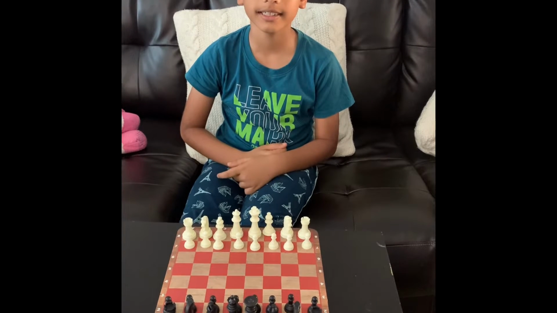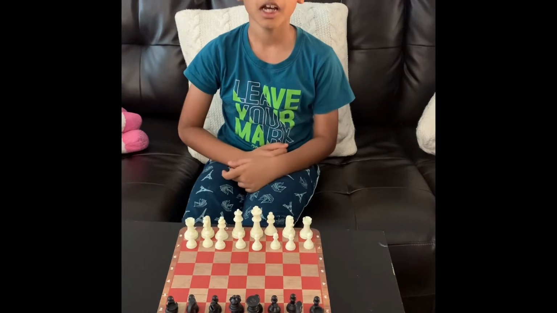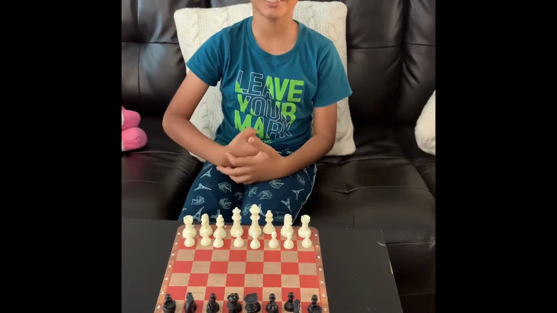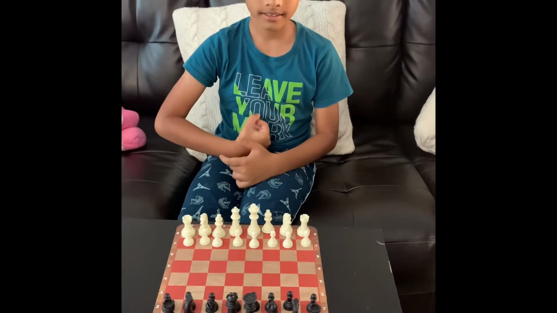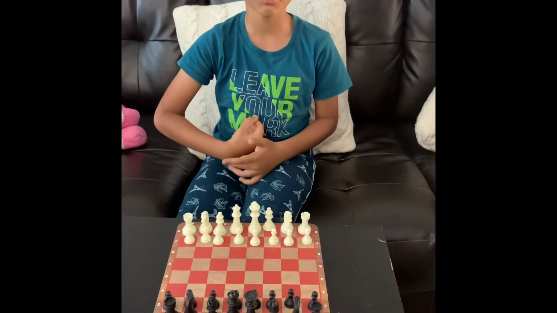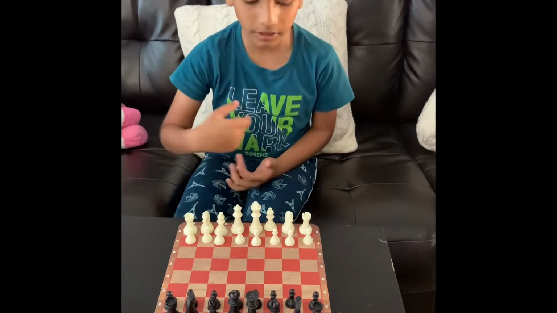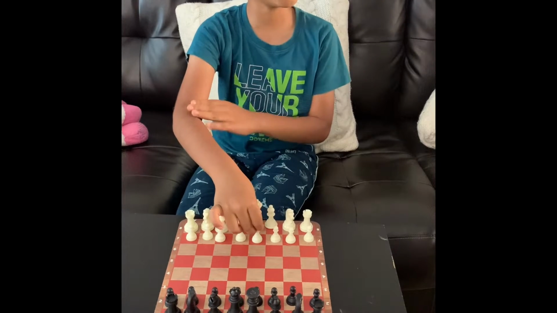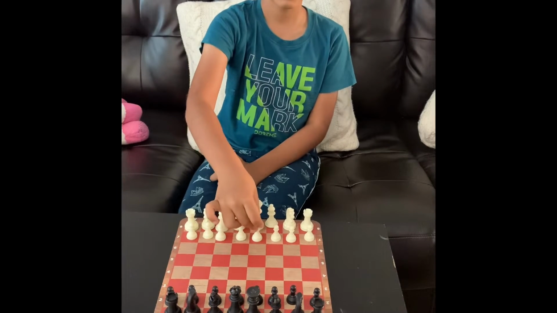Today we're going to discuss more things about chess. First we're going to discuss castling. Castling is an important chess principle and it's a really good thing to do. You can castle in less than 4 moves if you want to castle on the king side.